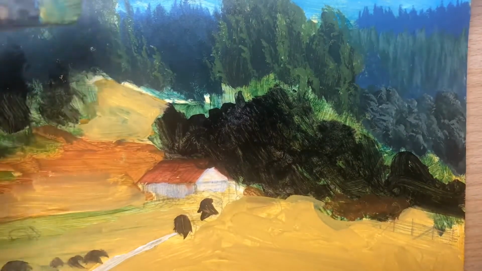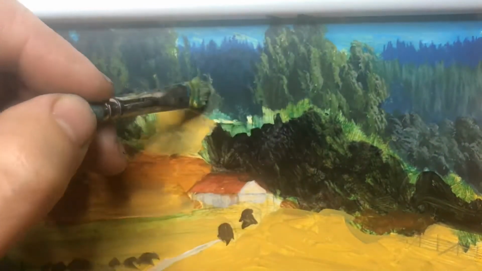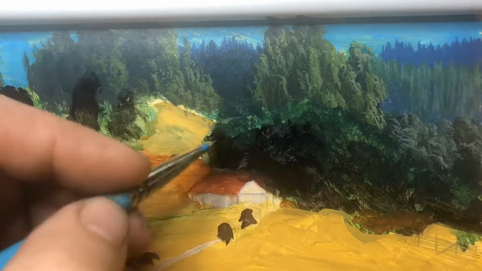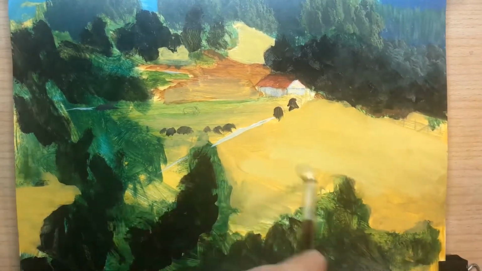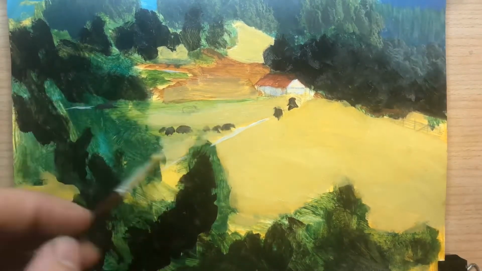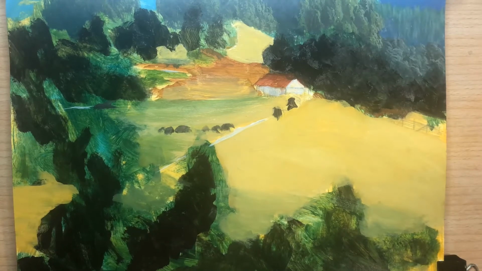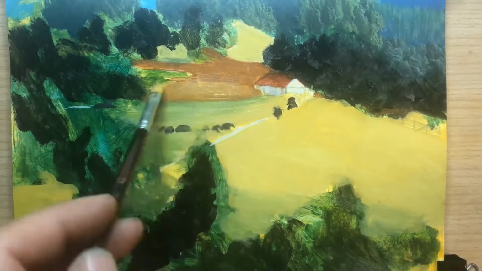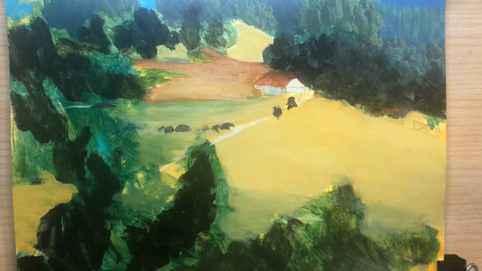Now, the closer the trees get to me, the warmer the highlights are. So I'm starting from very cool highlights in the background, and now once I'm in the foreground, I can get into richer and deeper greens. One of the things I love about this composition is that this big empty yellow whitish area makes a great contrast with all the trees on the left, and it balances the picture. And it's the area where the eye enters and focuses on the house.